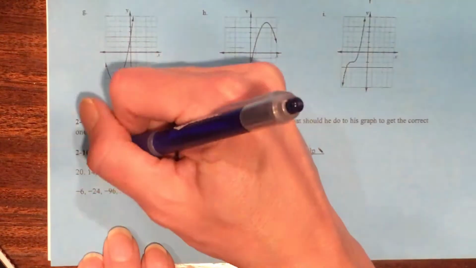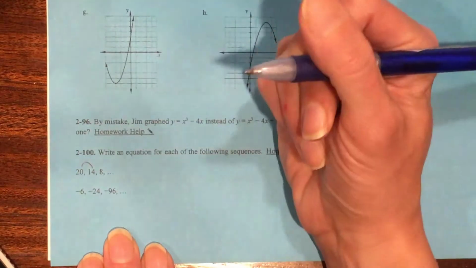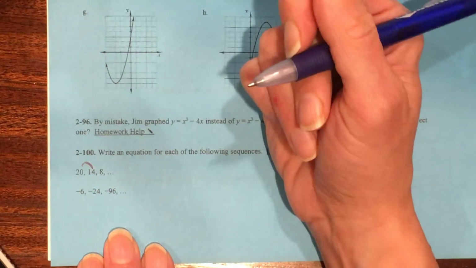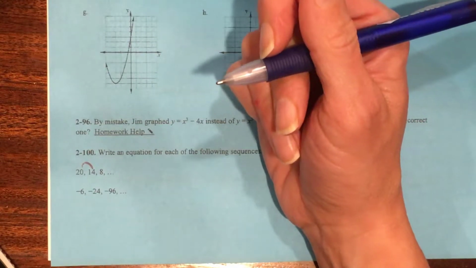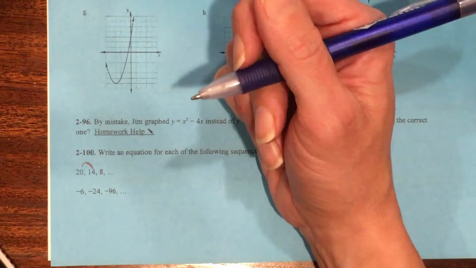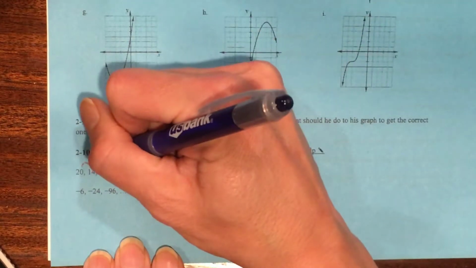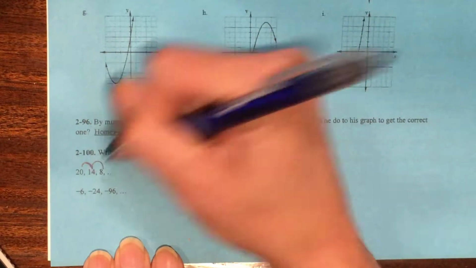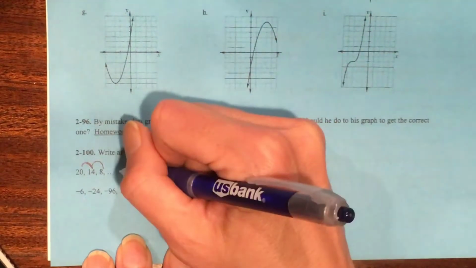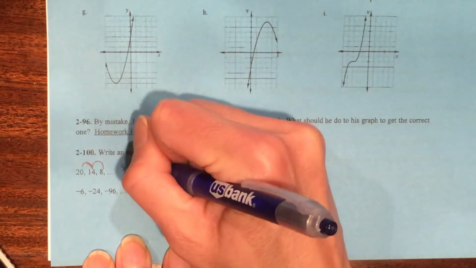Well, if I look at this one, it's going down definitely. So it's either dividing or subtracting. 20 minus 6 would give me 14. I can't divide by a whole number to get 14. And while that's not necessary, let's just try the minus 6 again and see if that works. So 14 minus 6 does give me 8. So my rule is to subtract 6.